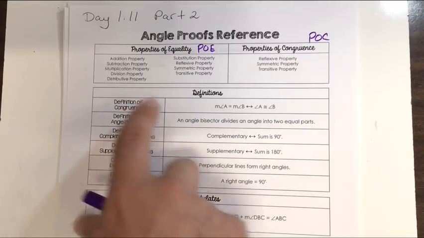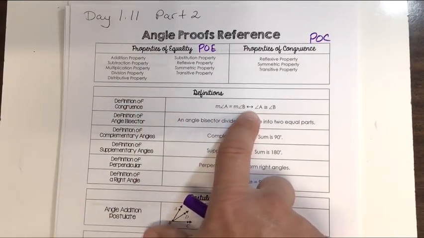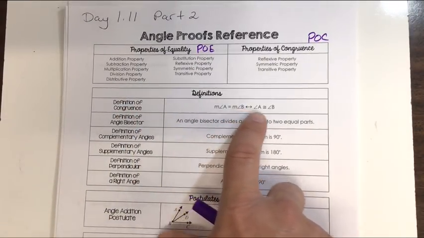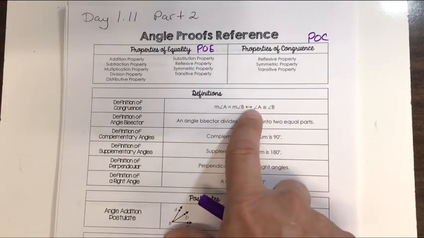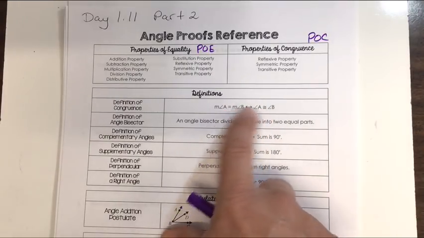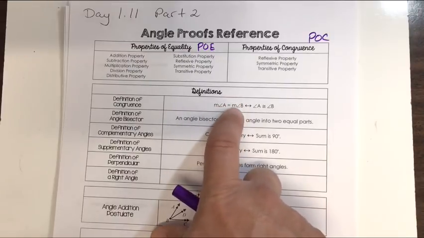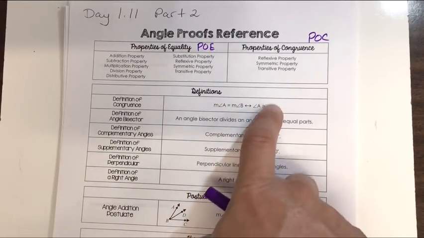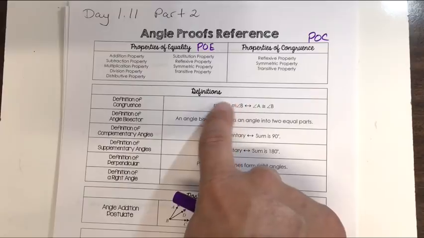The definition of congruence, again, applies to angles also. So if I have equal angle measures, I have congruent angles, and vice versa. This double-ended arrow just means I can go in both directions to change an equal angle measures into a congruent statement, or a congruent angles back into an equals so I can solve an equation.